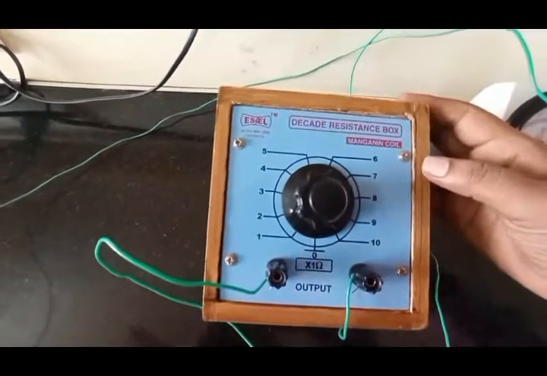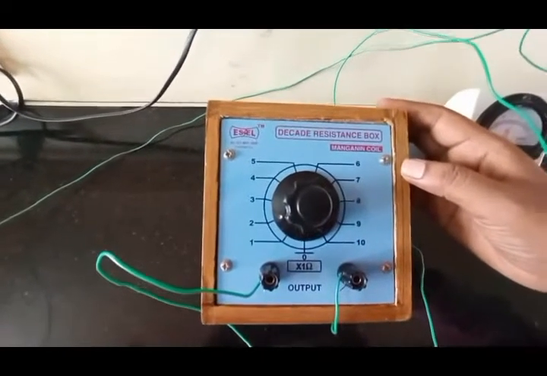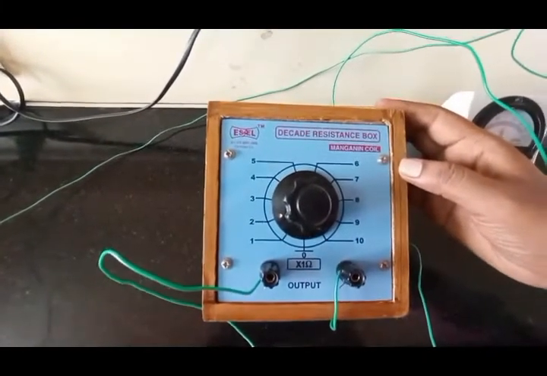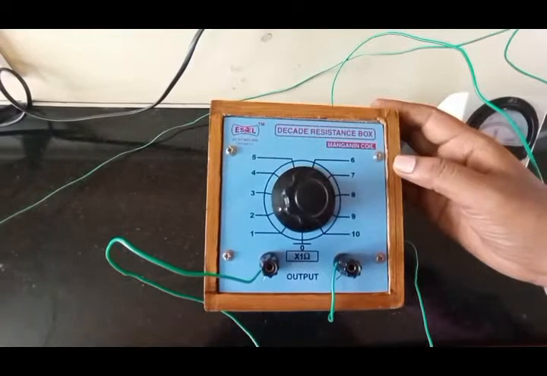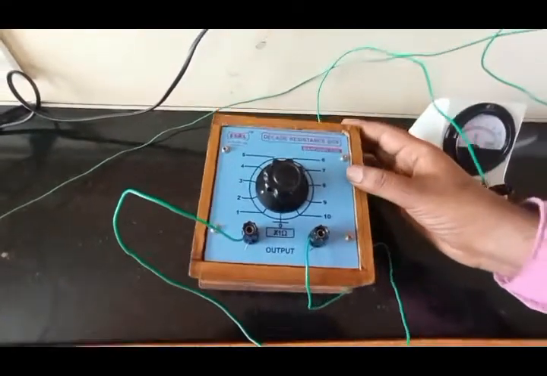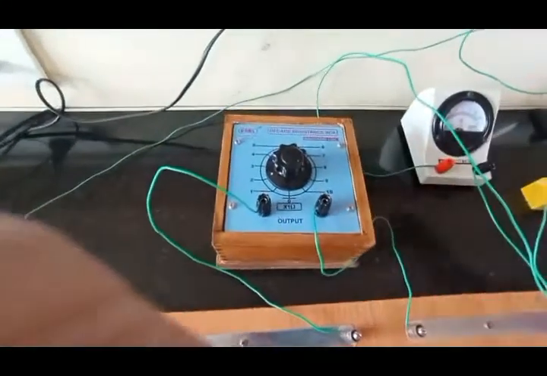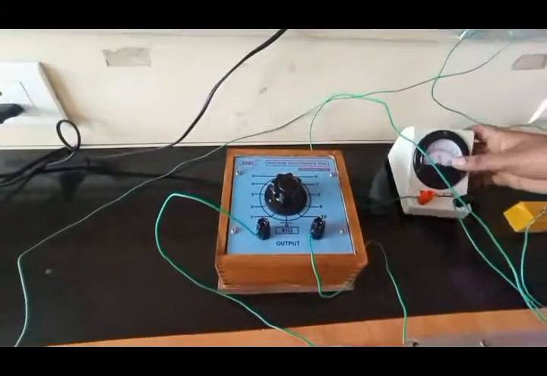Using the resistance box, we provide additional resistance to the wire. To find the unknown resistance, I give additional resistance from this box, and the current varies accordingly. We can measure that current variation through the next device, which is called a galvanometer.